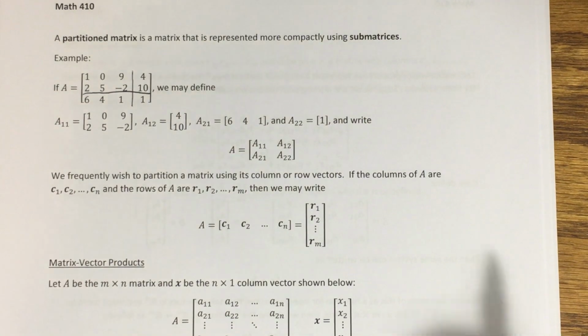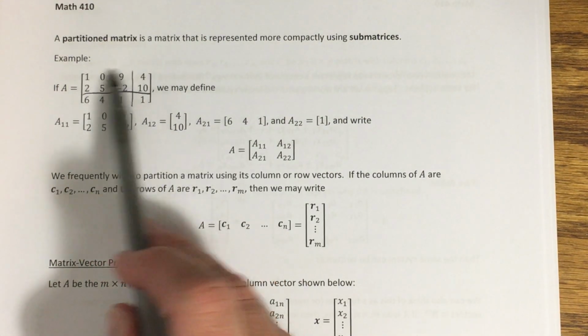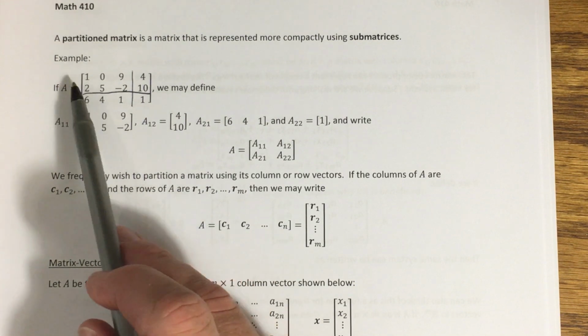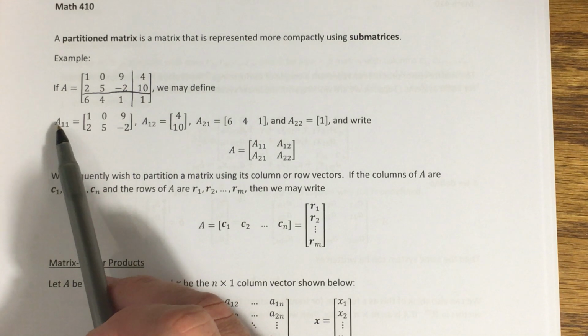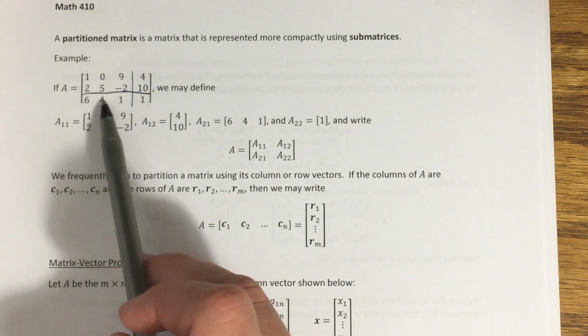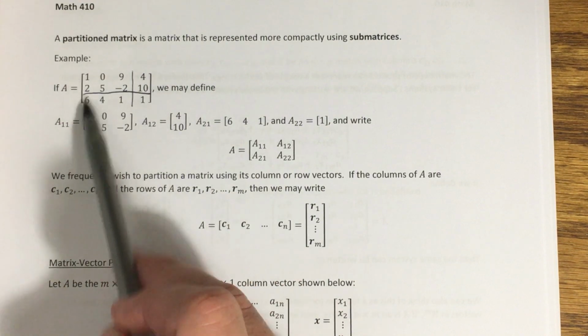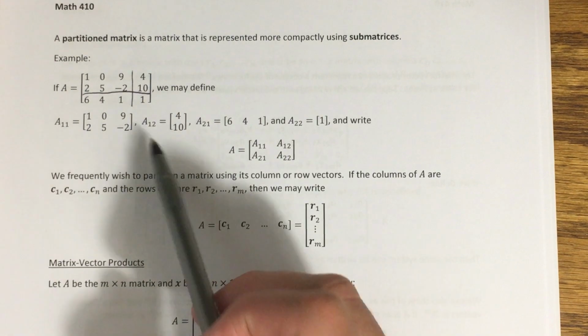I've split this thing into 4 parts, right? The first sub-matrix, which is this little guy right here, is a 2x3 matrix, 1, 0, 9, 2, 5, -2. I can call that A1,1. Being the, if we think of the sub-matrices making their own big columns and big rows, it's like the first big column and the first big row.